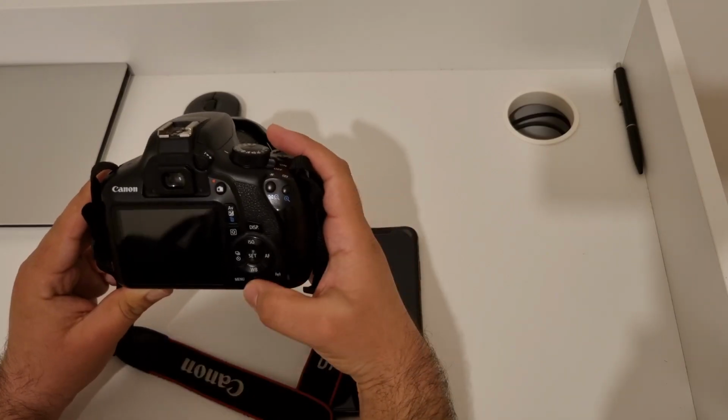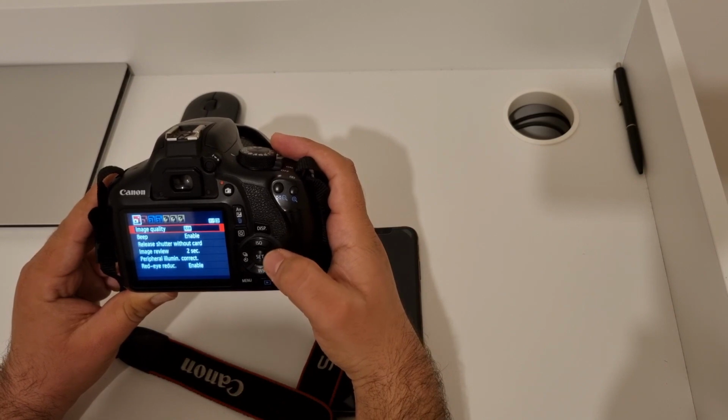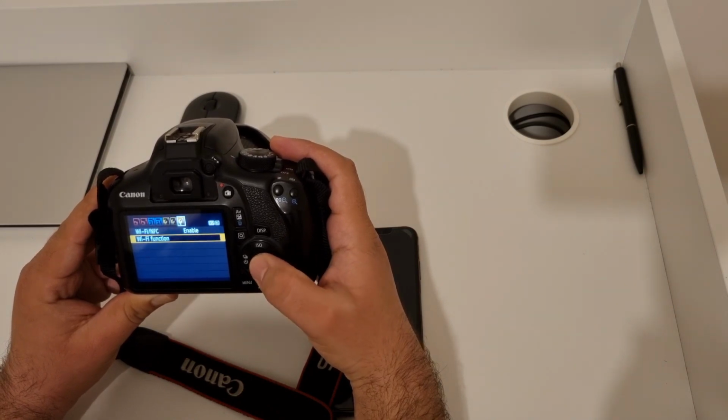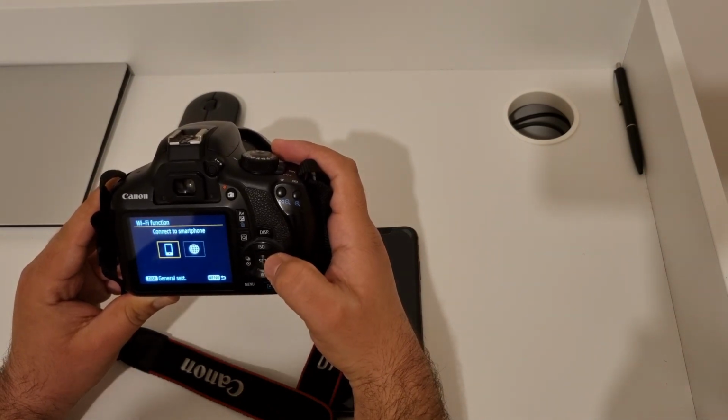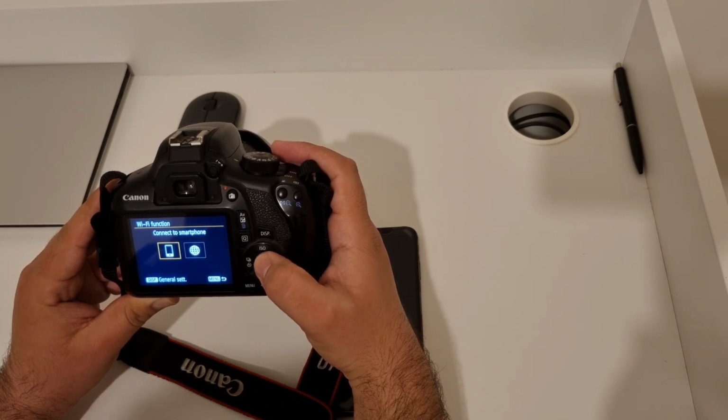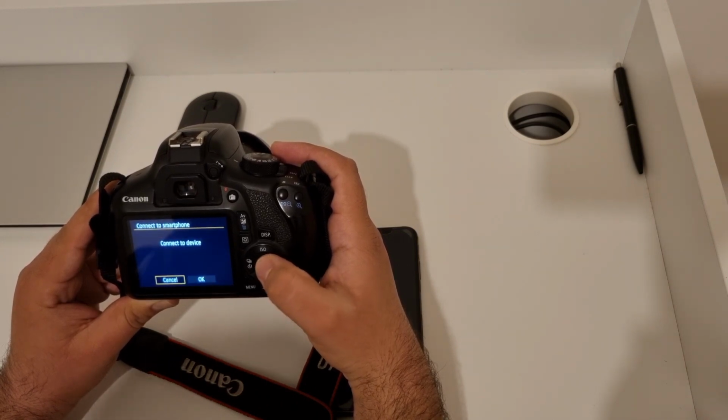Now take your camera and press menu button. Go to your Wi-Fi setting and select Wi-Fi functions. Now you will see connect to smartphone. If you have some old settings, you have to delete them.